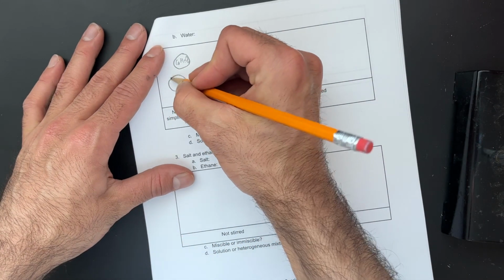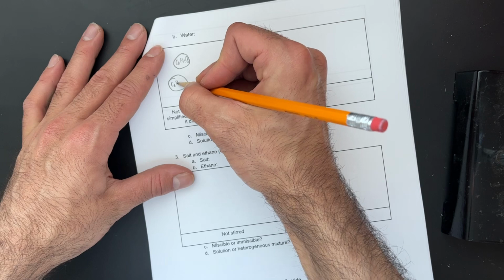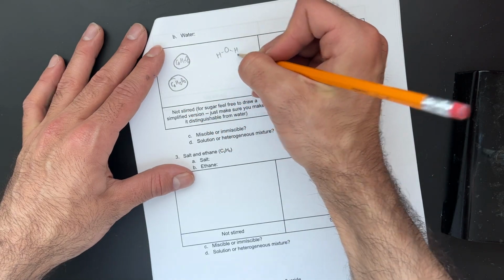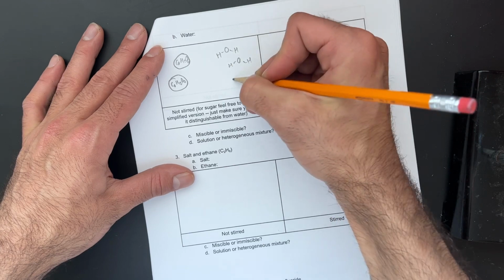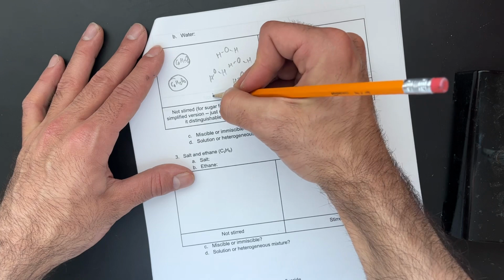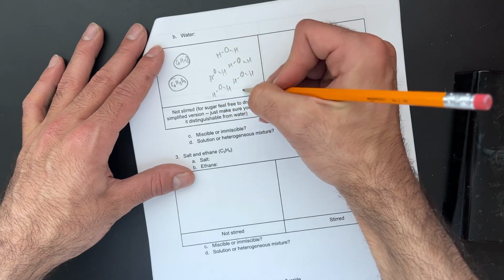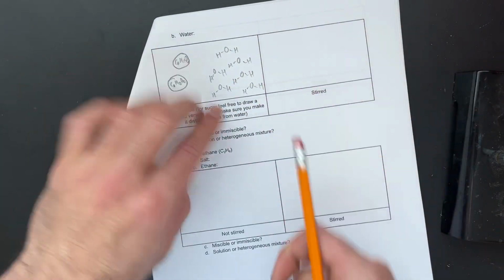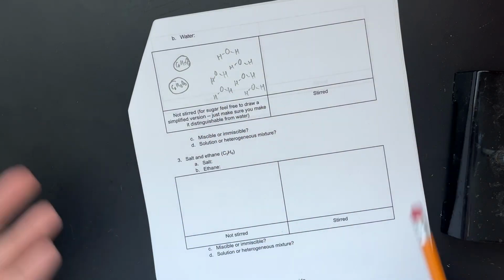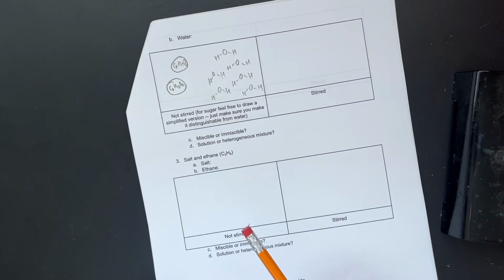And so whenever you're doing these not stirred versions, you want to put the things on opposite sides. So it's sugar and water. And so we've got some waters here on the other side, and make sure that the water, or whatever your liquid solvent is, you draw more of it so that you can show that separation. And so here, if it's not stirred, they're just going to be divided.